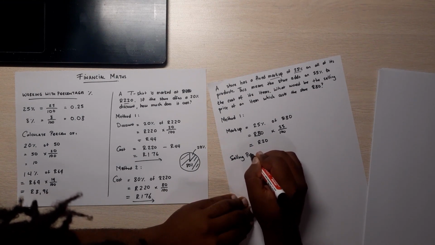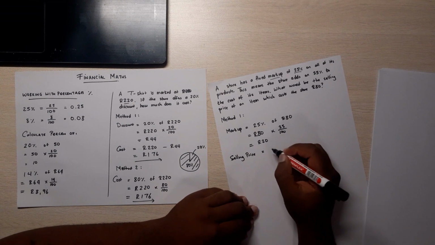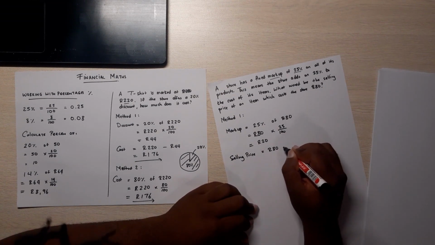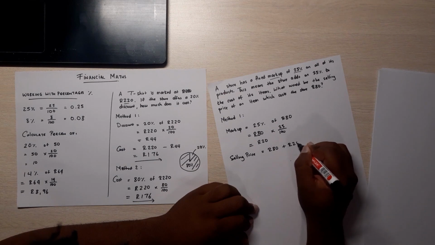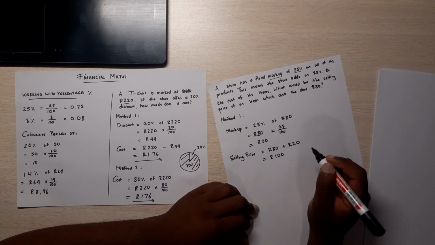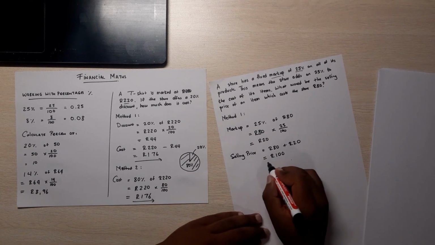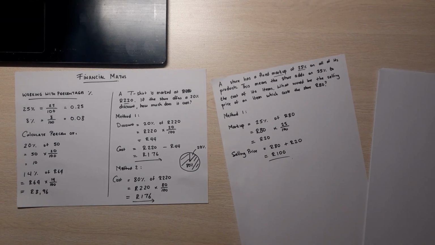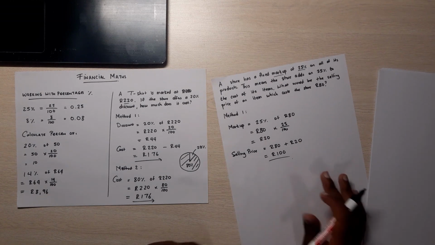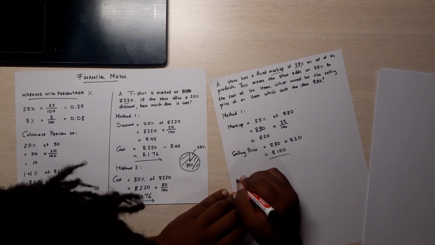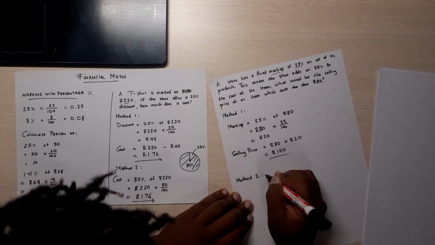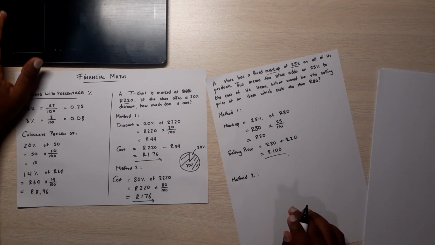So the selling price is equal to the 80 rand here plus the markup of 20 rand, which gives us 100. And that's the answer. Now, using method 2.